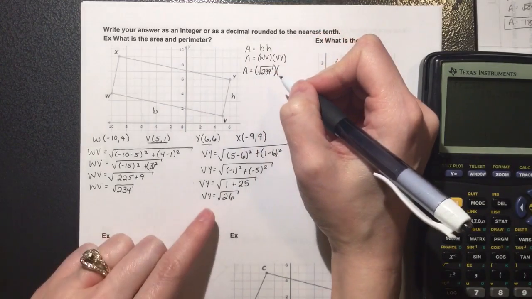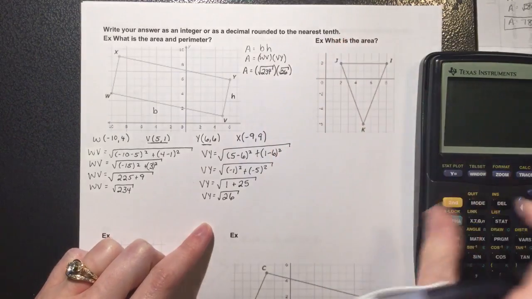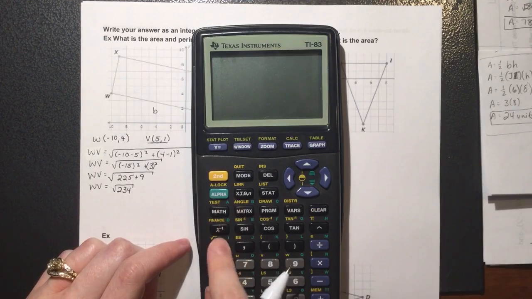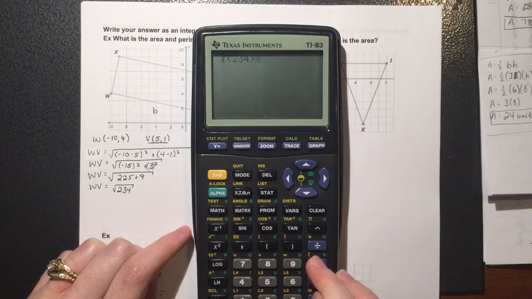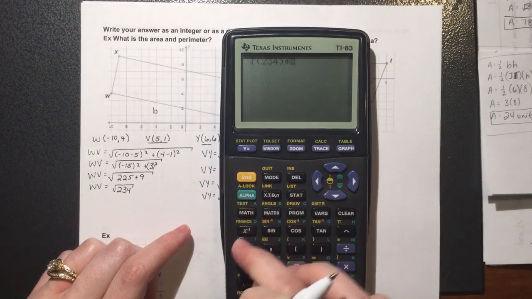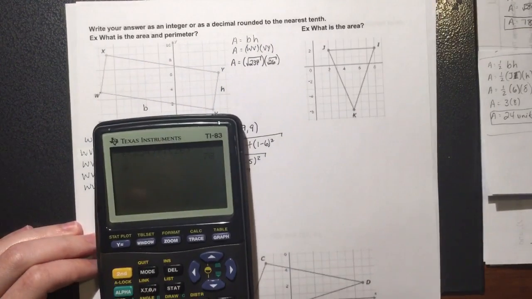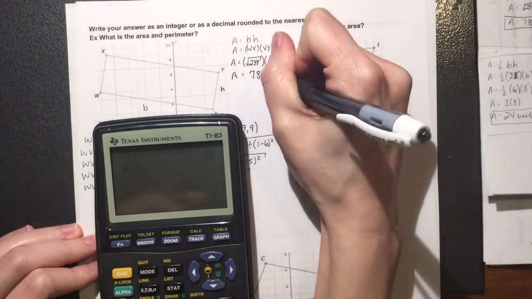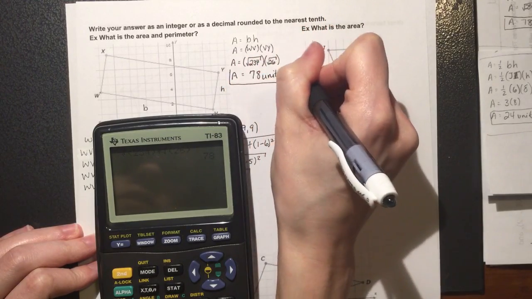So our area is going to be the square root of 234 times the square root of 26. And when you're putting that into your calculator, you're going to want to do square root of 234, close your parentheses, times the square root of 26. And this one came out to be a nice whole number. The area is going to be equal to 78 units squared. But we're not quite done with this problem.